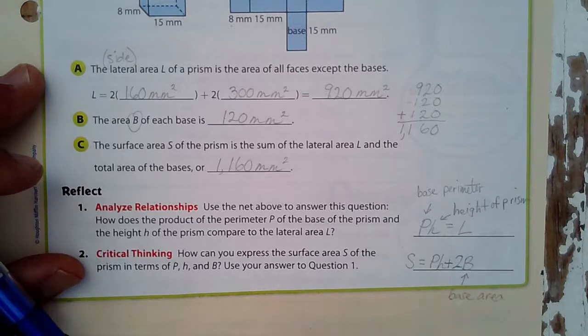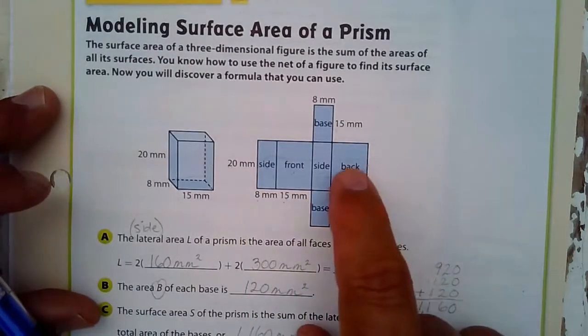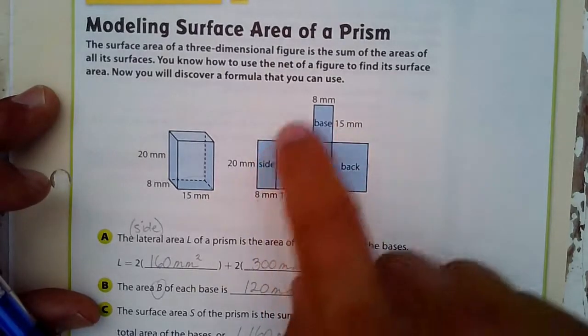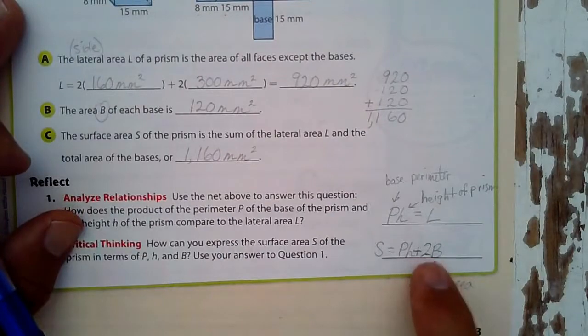And that is a different method aside from just taking the area of each face. You could take the area of each of these and add them together. That is equivalent to this formula. You get the same answer.